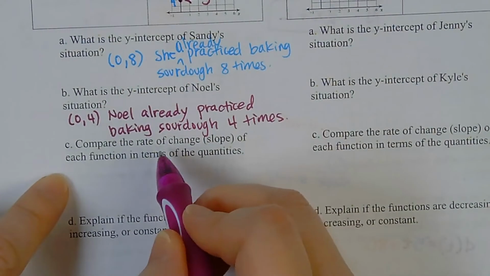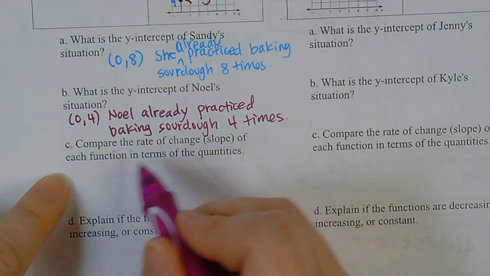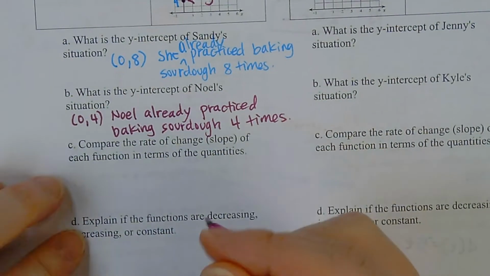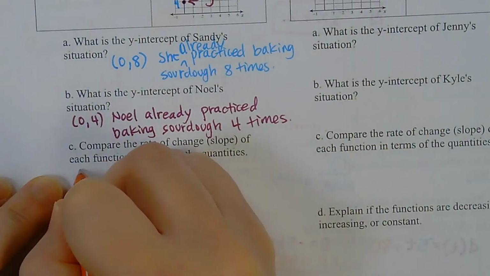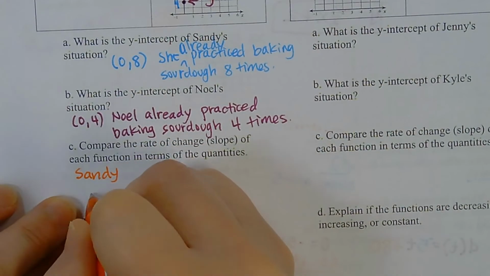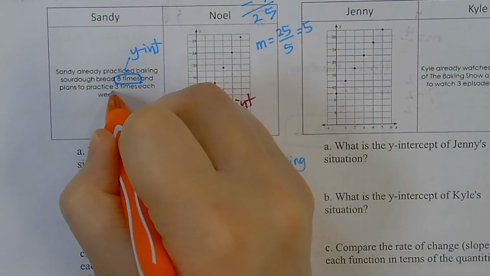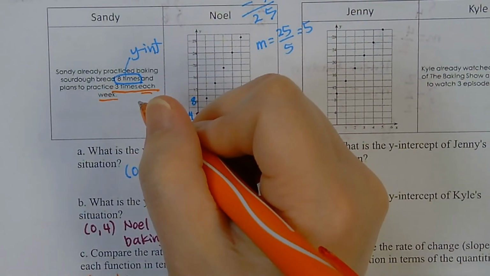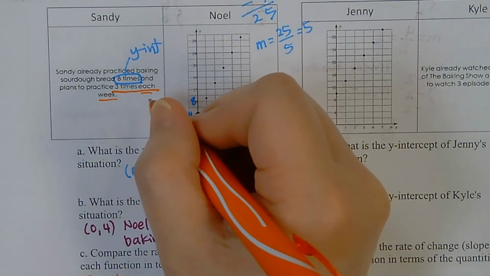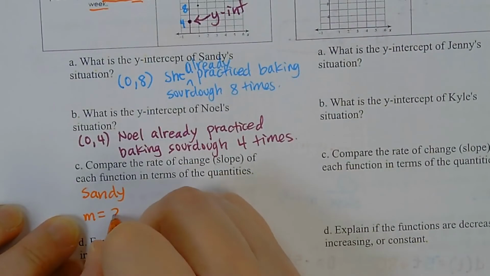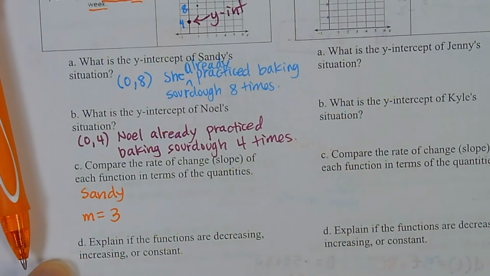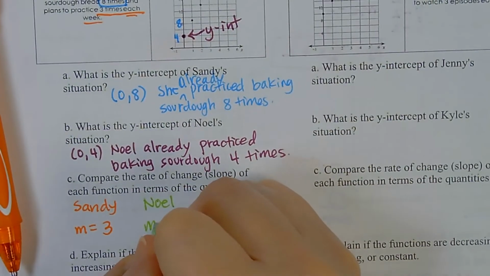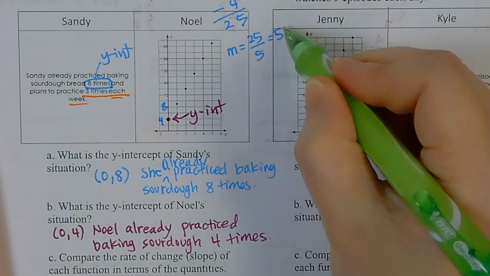Now it says right here to compare the rate of change, which is the slope, of each function in terms of the quantity. So first we need to figure out the slope. Let's go for Sandy. Sandy's slope is 3 times. Remember, I told you to look for each, like each week or a day. Actually this would be a week, every week, that kind of thing. So that's going to be 3. And Noel's slope, remember we talked about that already? Right here it is 5.